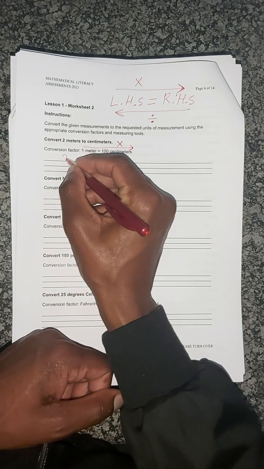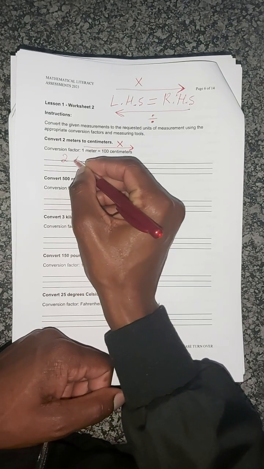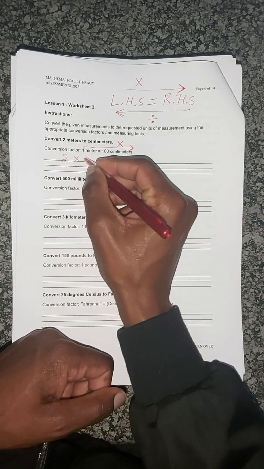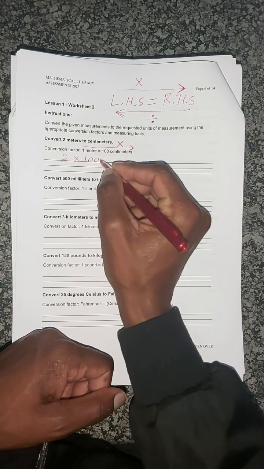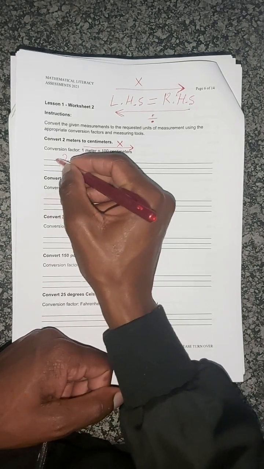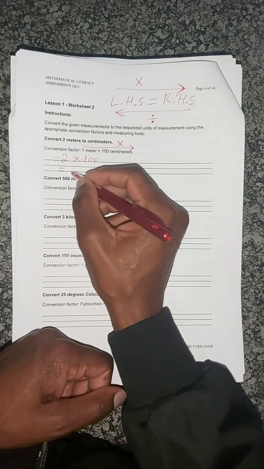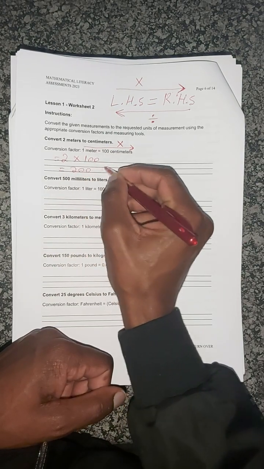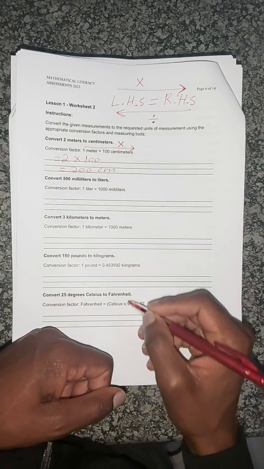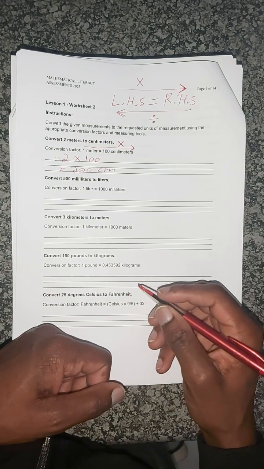So we'll say 2 multiplied by 100, and 2 multiplied by 100 should give us 200 centimeters. That's how this works.